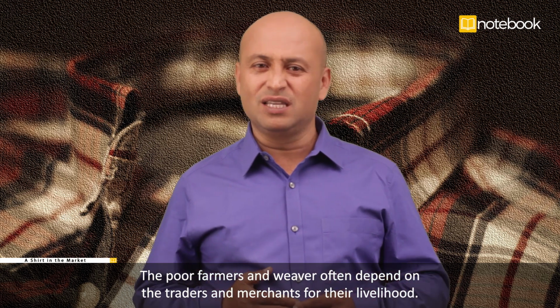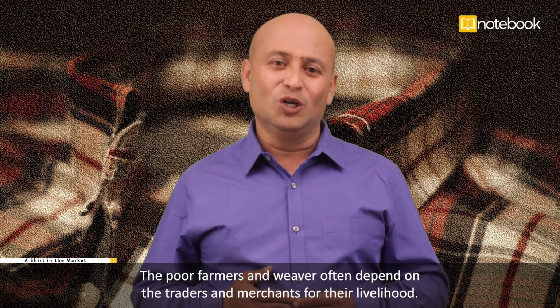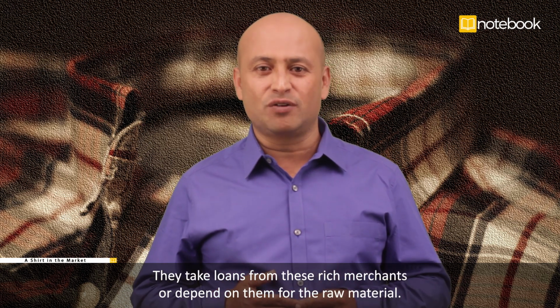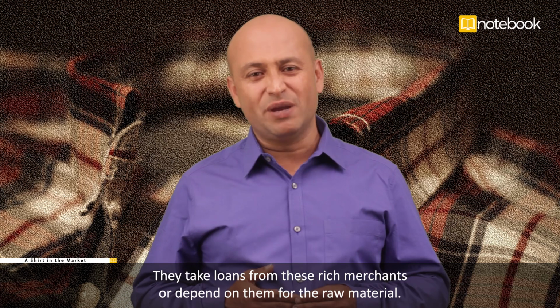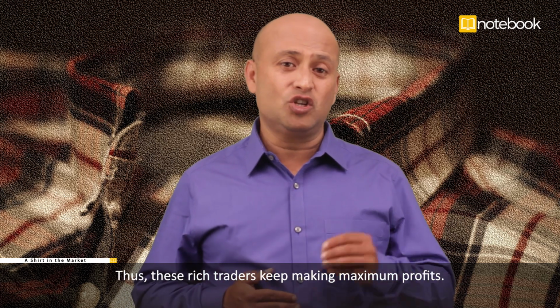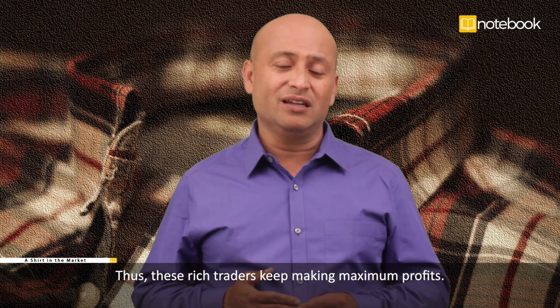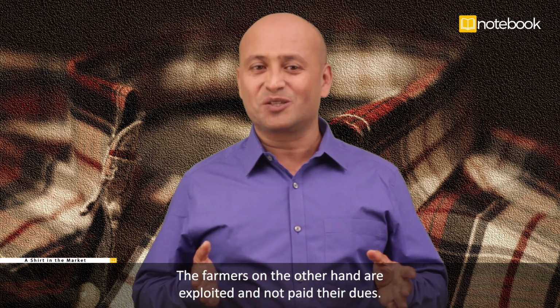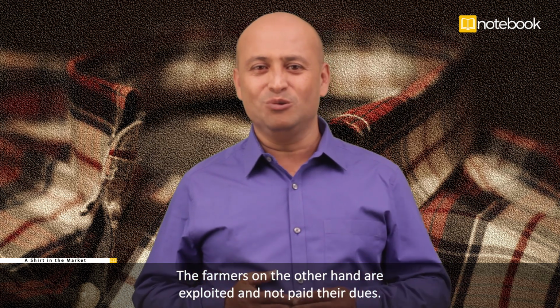The poor farmers and weavers often depend on the traders and merchants for their livelihood. They take loans from these rich merchants or depend on them for the raw materials. Thus, these rich traders keep making maximum profits. The farmers, on the other hand, are exploited and not paid their dues.